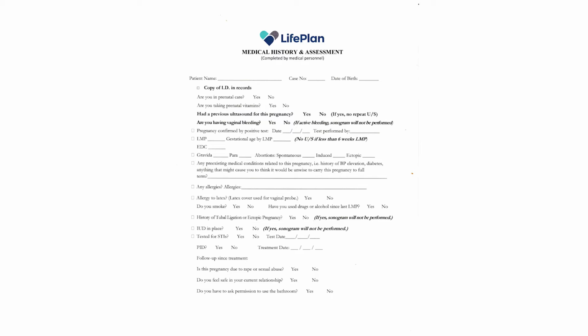The next thing we'll do is there's a line for confirming a positive pregnancy test, whether it's performed by us or by a doctor's office. We need to record that there. And then from there, we'll ask them when their last menstrual period is, and then we can figure out by our calculations when the gestational age is and when their due date is.